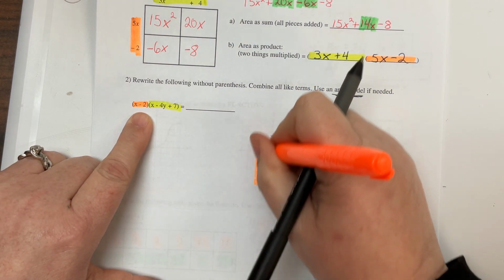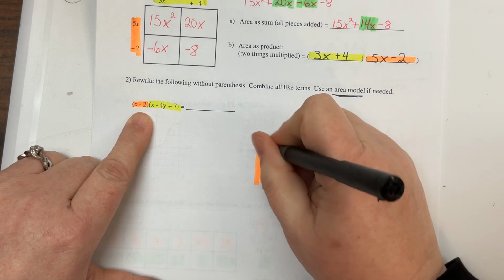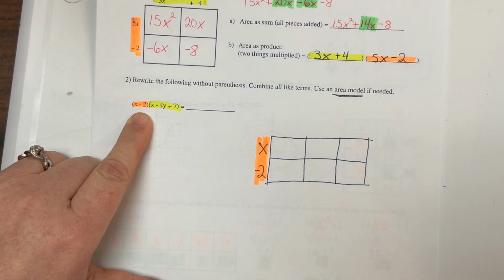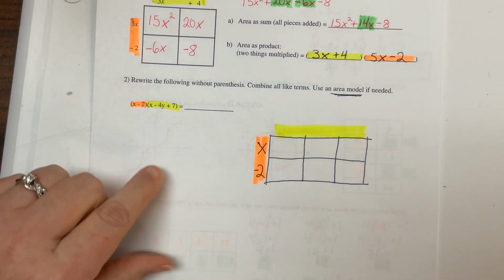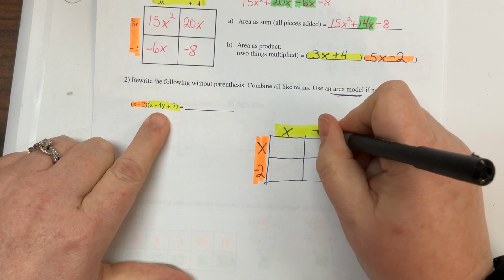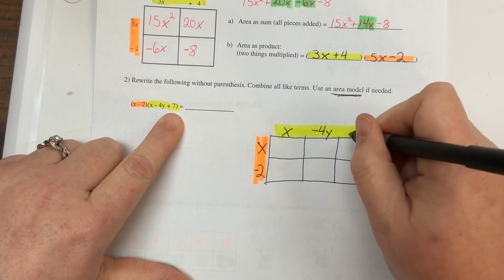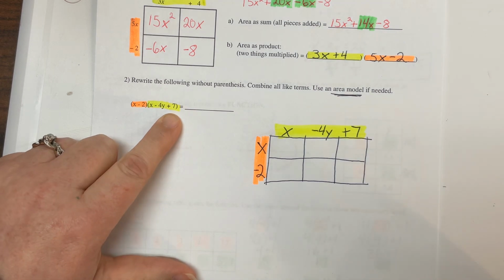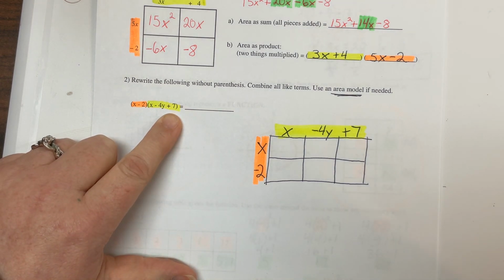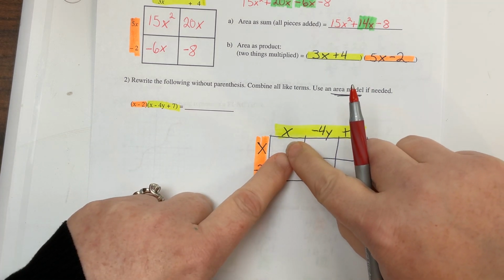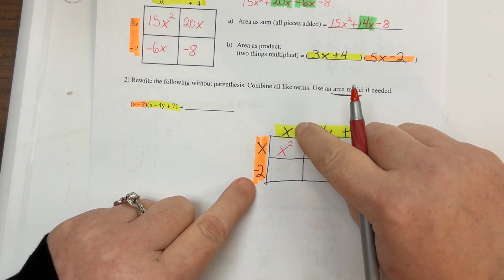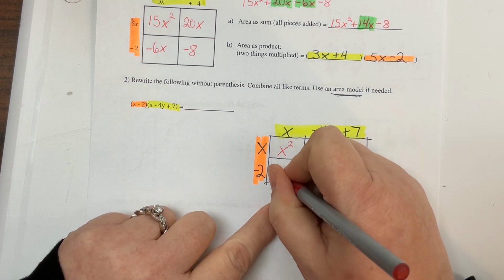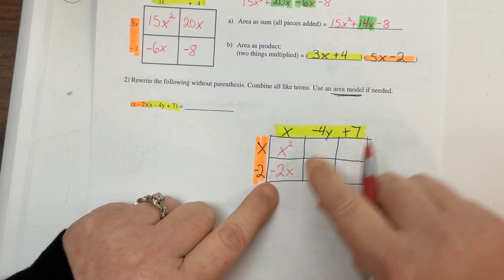First, I got my orange ones. X minus 2. And then I've got my yellow ones up here. X minus 4y and plus 7. Okay, ready? Here we go. Put the 2 x's together and I have x squared. An x and a -2, -2x. Just smash them together.